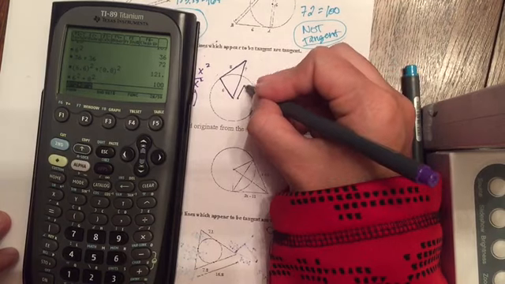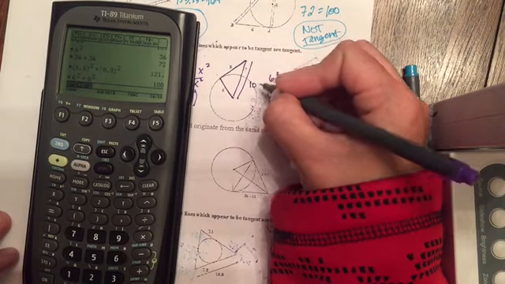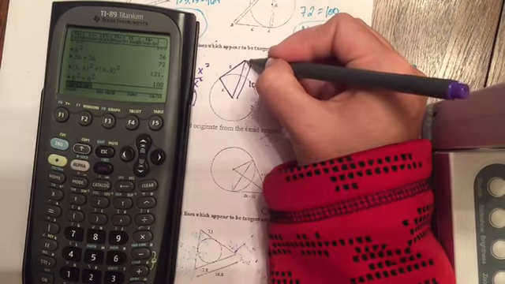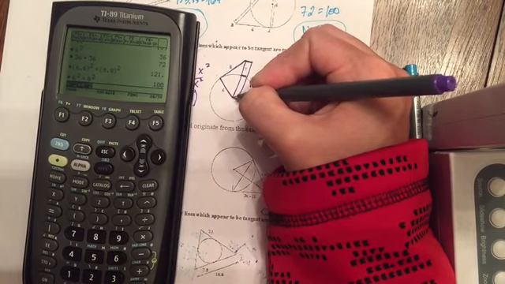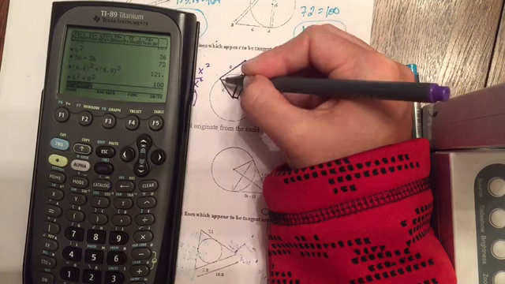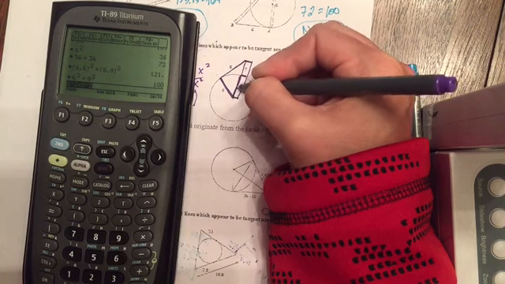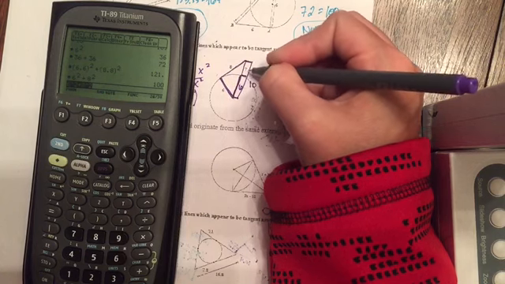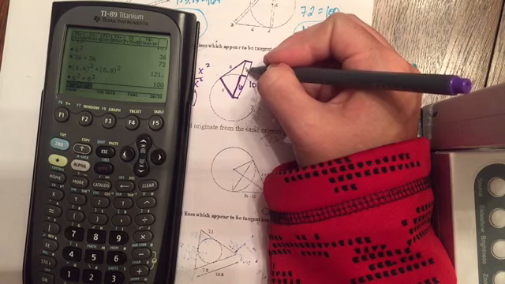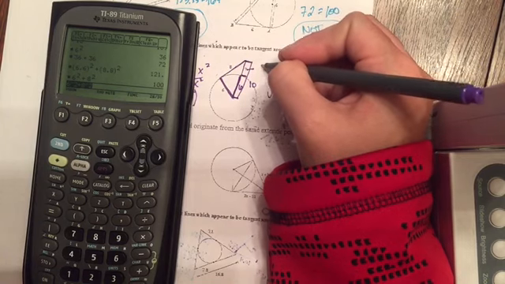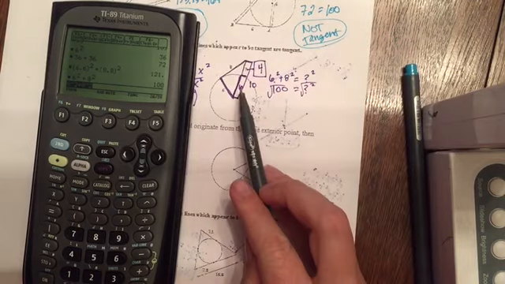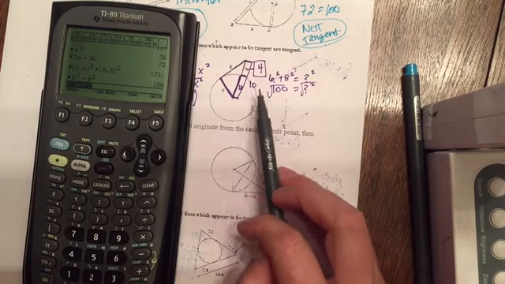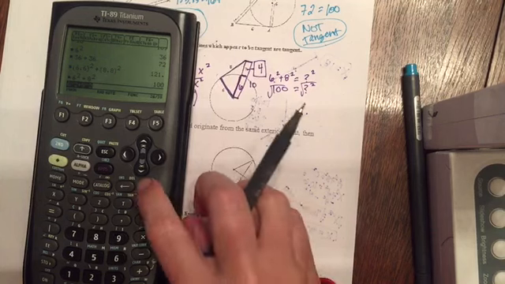That means this full length is a 10, but it just wants this little piece right here. If I know the radius is 6, and the full length is 10, this piece would have to be a 4, because 6 and 4 together would give you the full length of 10.